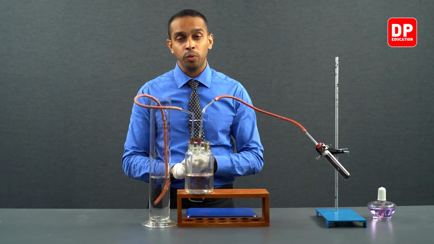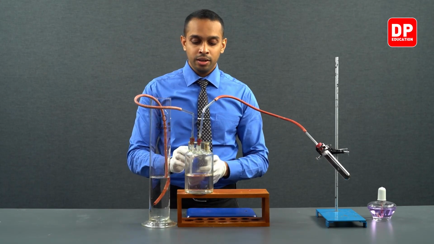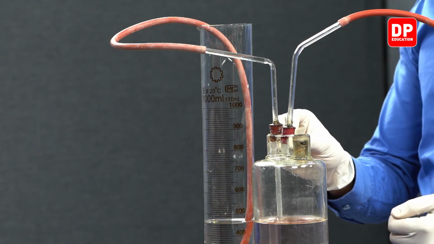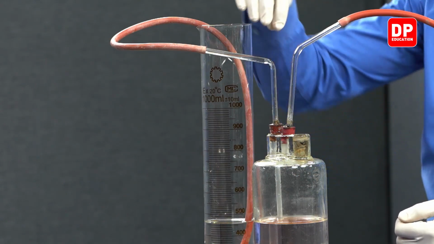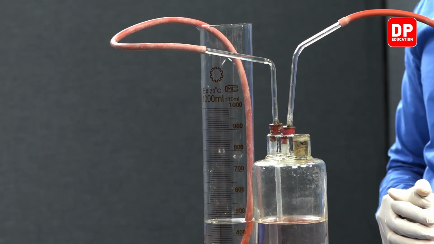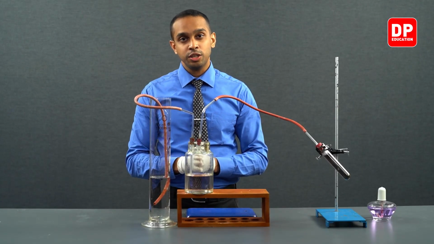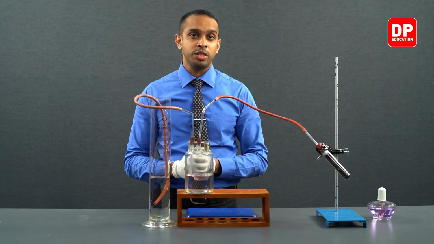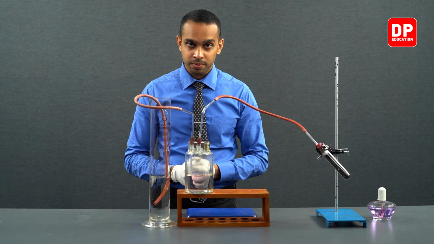Now it is filled with water, indicating when water was being displaced, some amount of water was spent in filling the volume of the tubings that we have here. That should be accounted for when it comes to calculating the volume of oxygen gas that is produced.